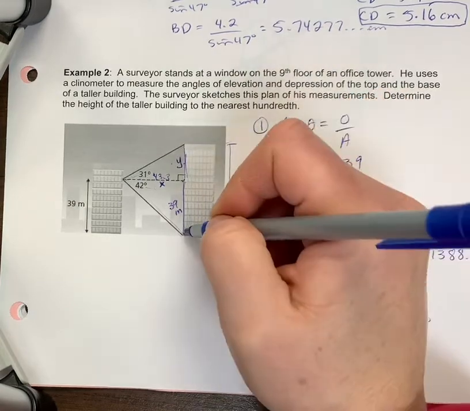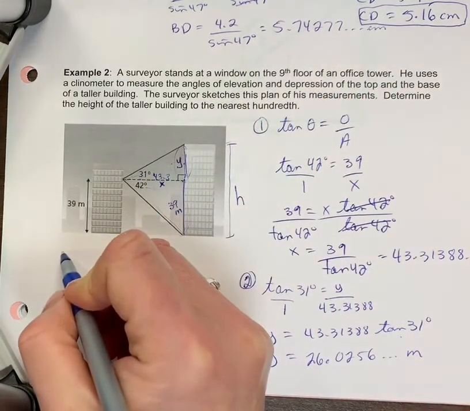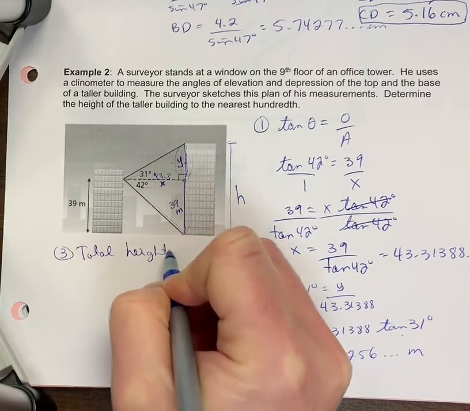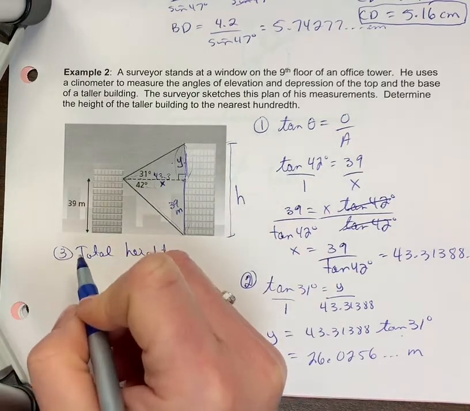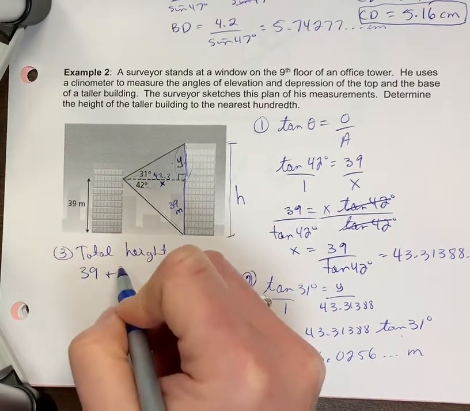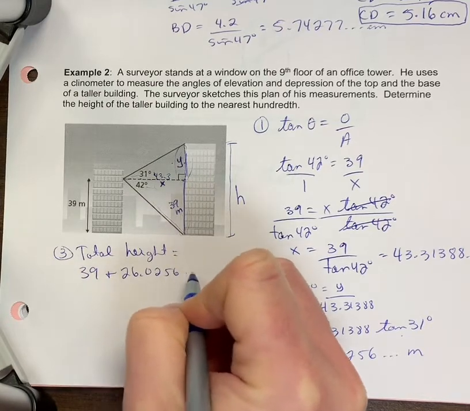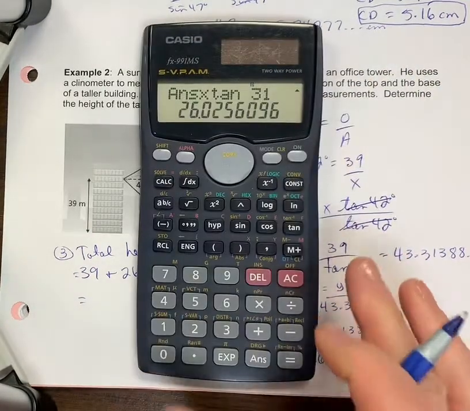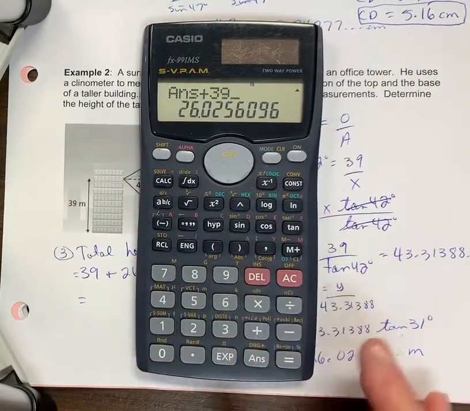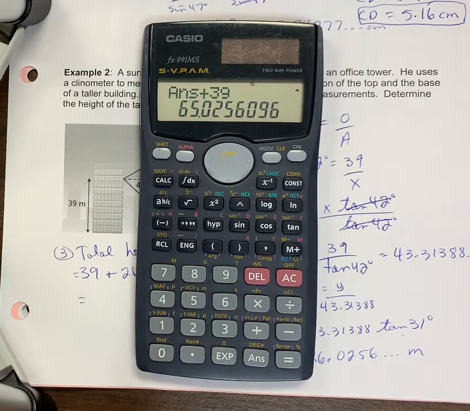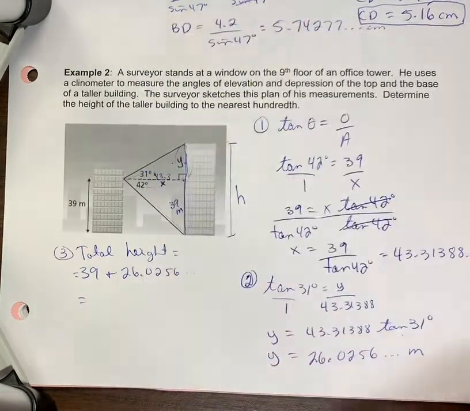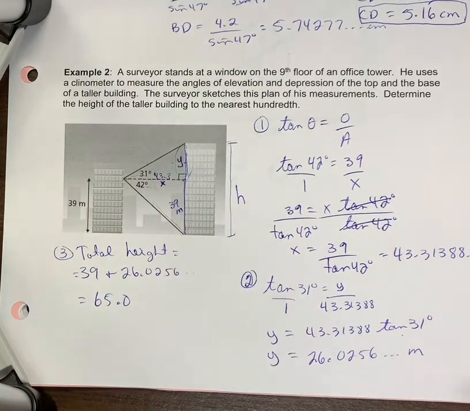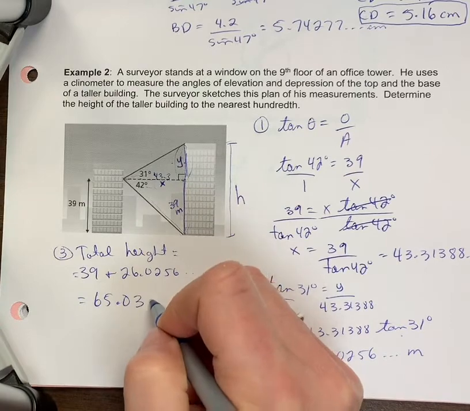So the total height would be 39 plus that distance. So step 3 would be total height, or just height, is going to be equal to 39 plus 26.0256, etc. That is going to equal, so this is already in my calculator, I just have to say plus 39. When you're adding, the decimal numbers aren't going to change after the decimal place. 65.0256. Nearest hundredth means 2 decimal places, so 65.03. The units is meters.